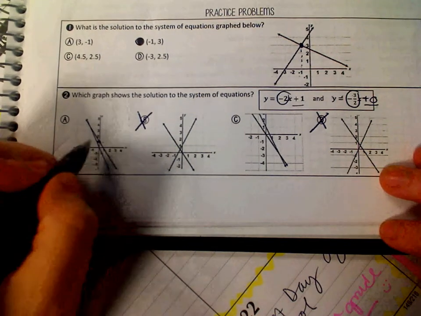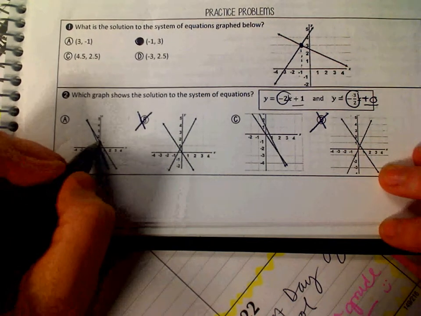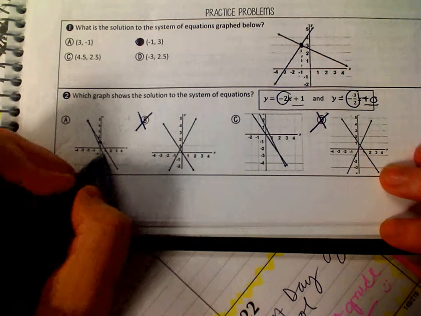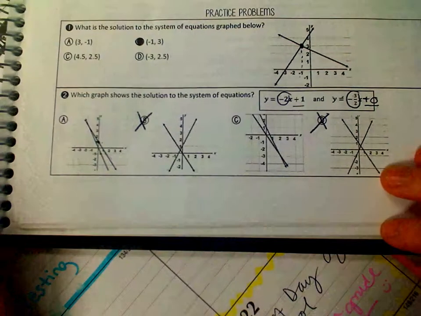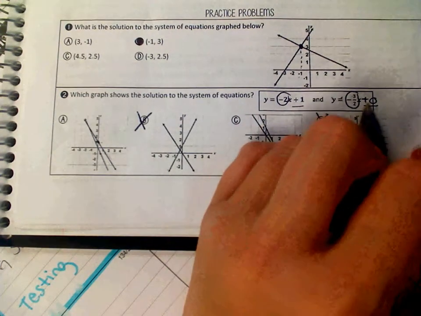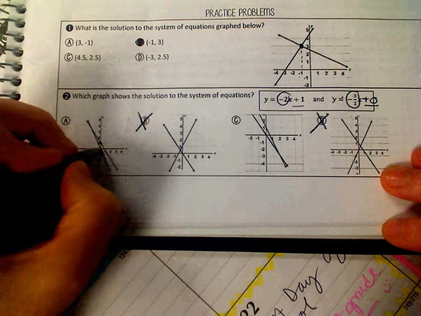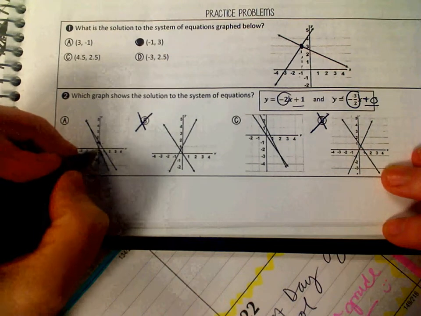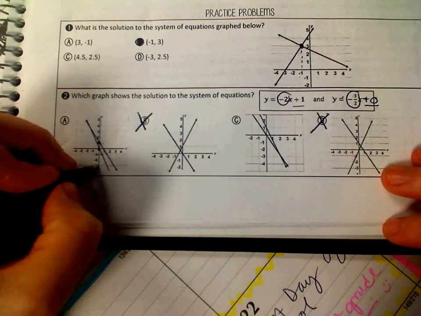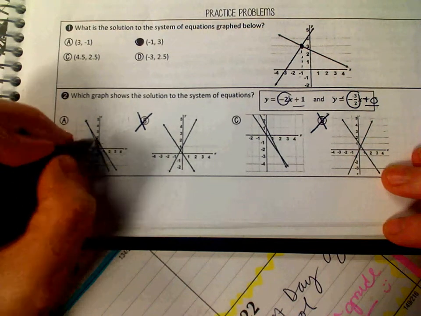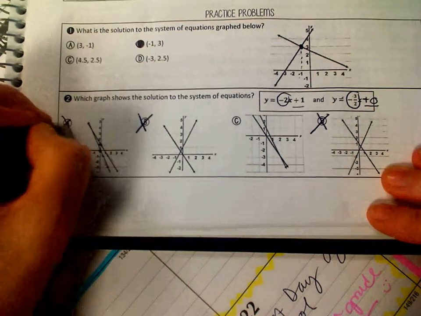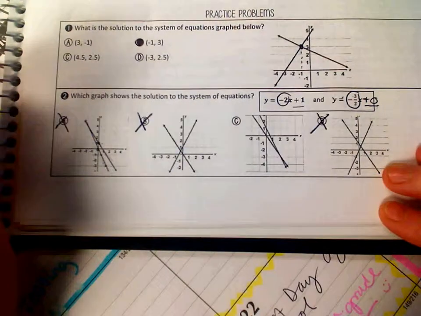If you go down 2 and right 1, you don't meet this original line. So that one's wrong. And then for this one, the y-intercept was 0, and your slope was negative 3 over 2. So if you go down 3 and right 2, this line works, but this line does not. The slope is not correct, so it's not A. The correct answer choice here is C.